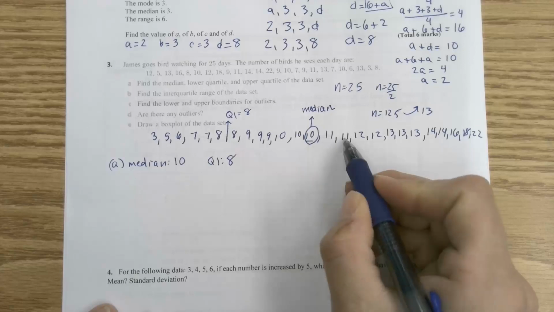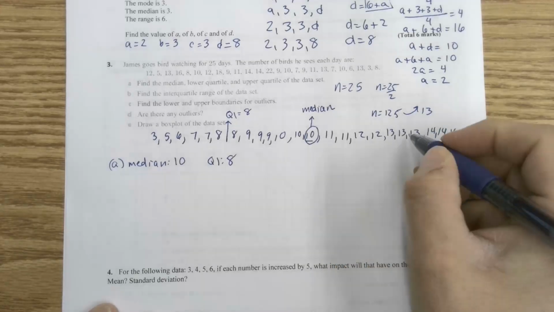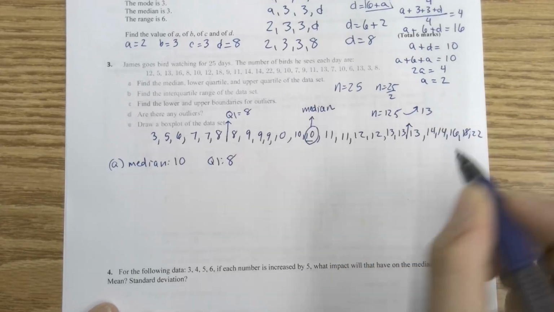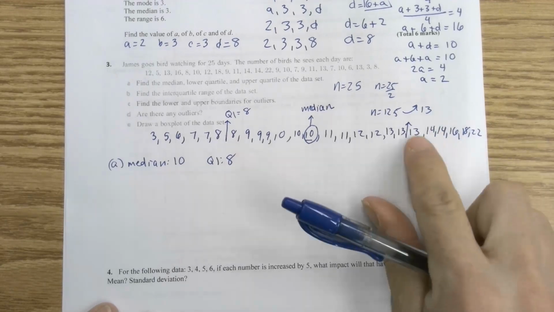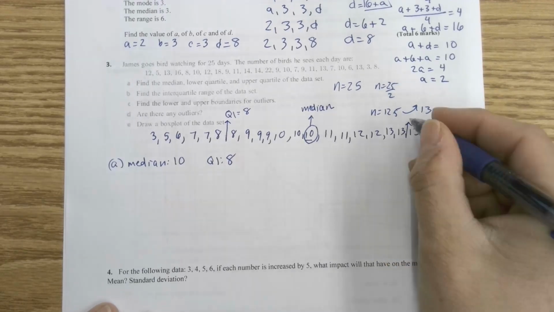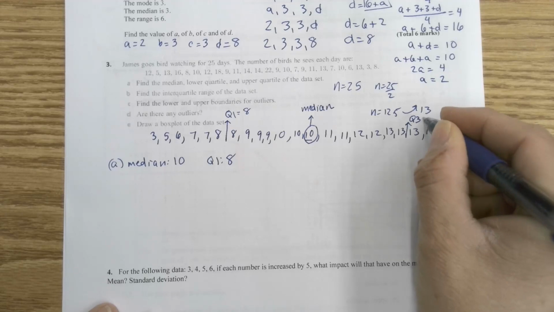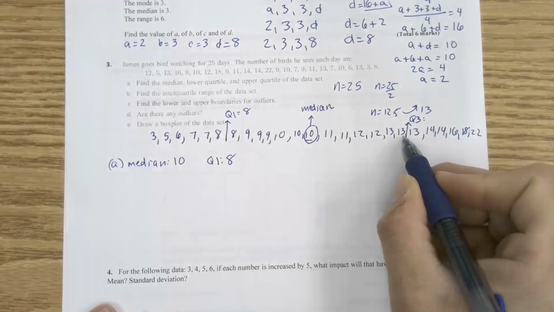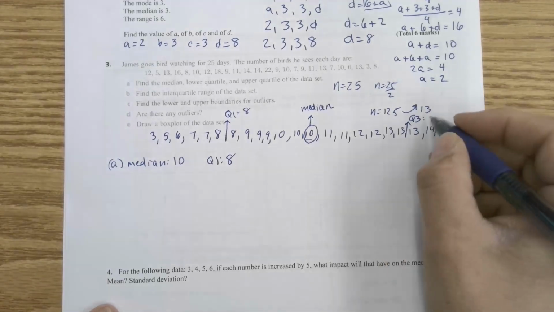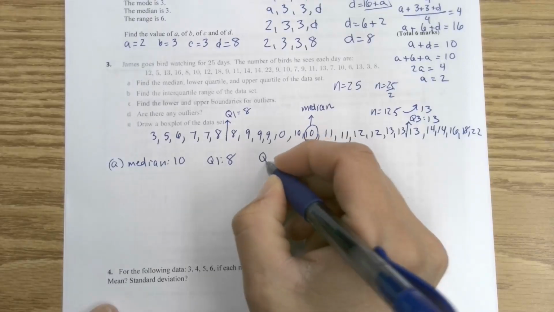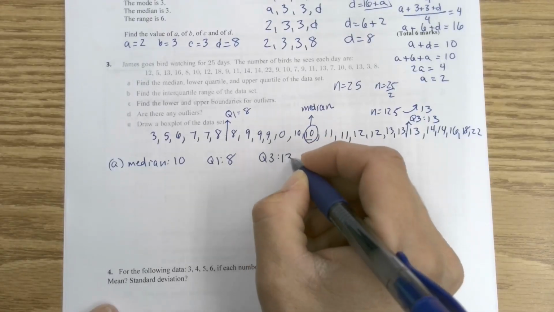So 1, 2, 3, 4, 5, 6. So right in here is going to be my quartile 3. Double check. 1, 2, 3, 4, 5, 6. So my quartile 3 would be the average of these two numbers, which would be 13. So quartile 3 is 13.